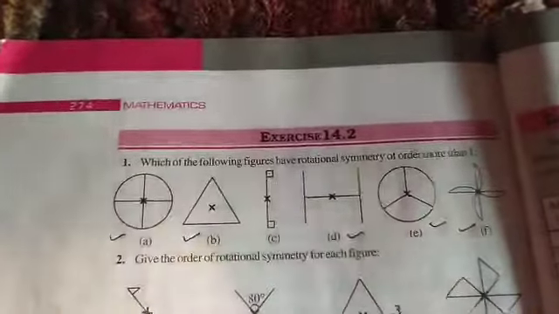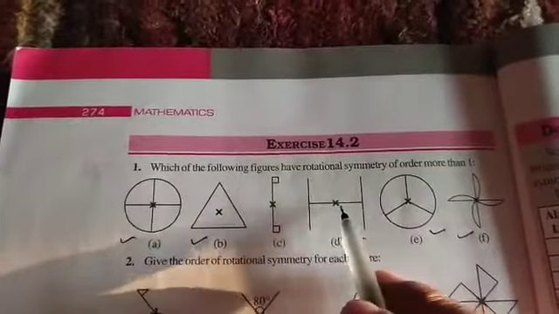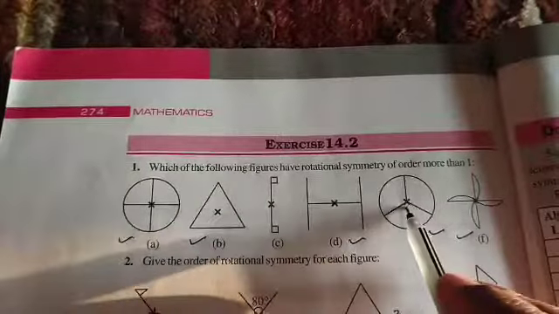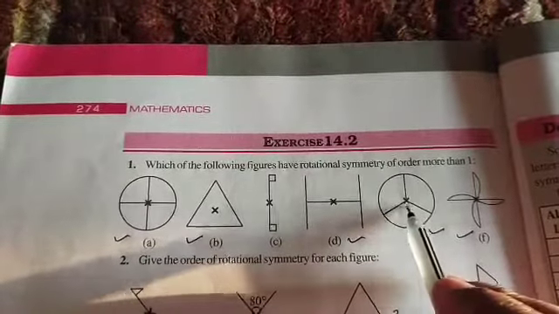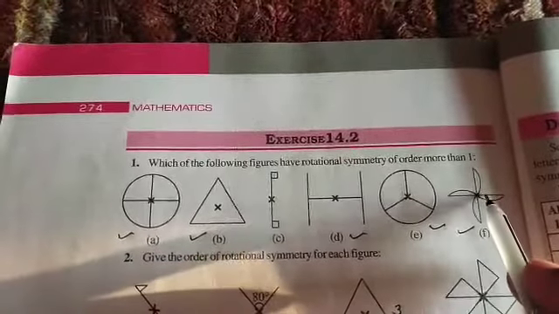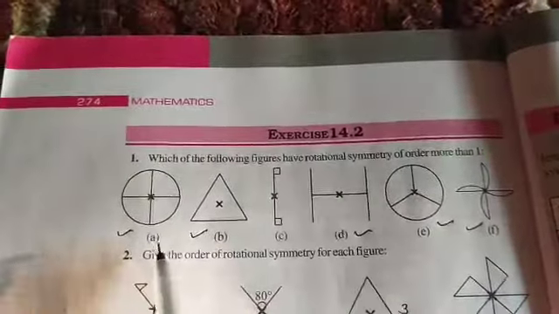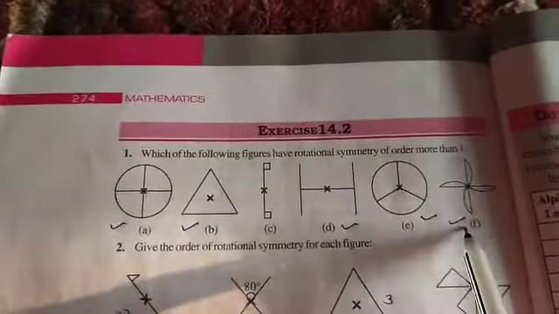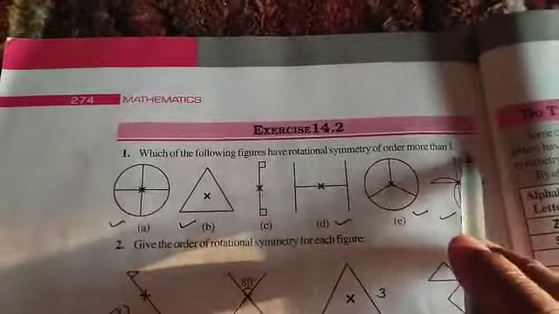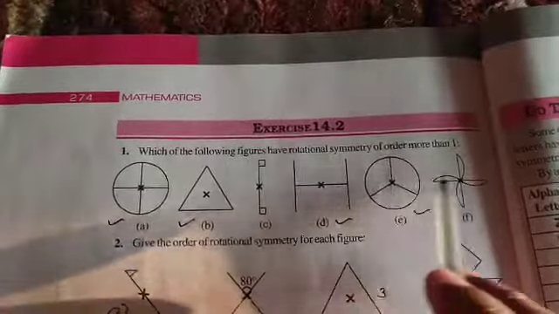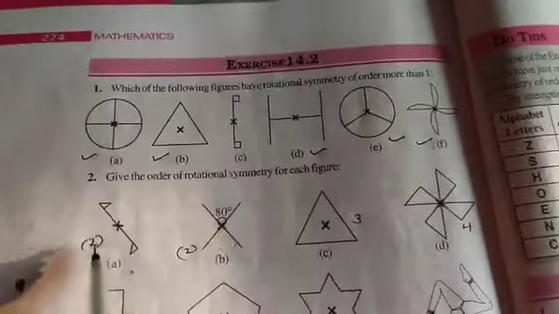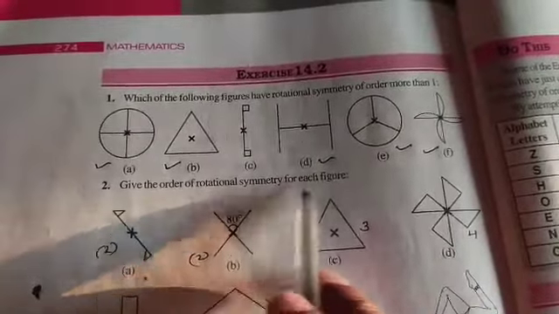Here also it is possible: in one rotation it will come back to its original position upside down. Here also in one rotation it looks similar to its original position. Here also in one rotation it will look like its original position. So we can say that figures A, B, D, E, F have rotational symmetry of order more than 1. They all have rotational symmetry, meaning in one rotation they look similar. In the next question, give the order of rotational symmetry for each figure.